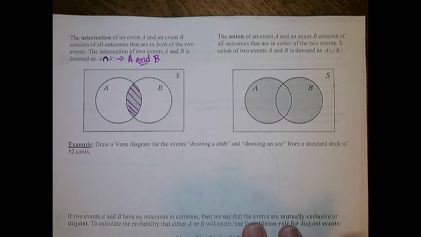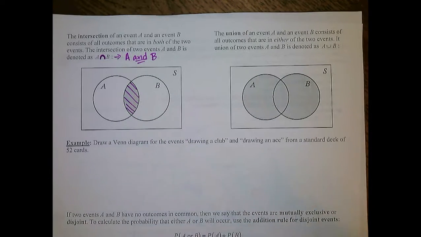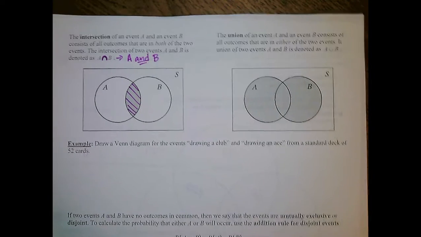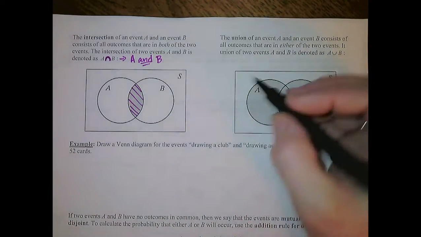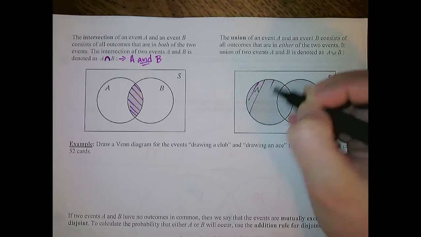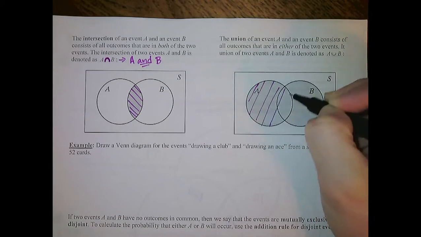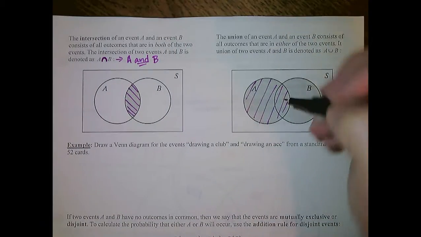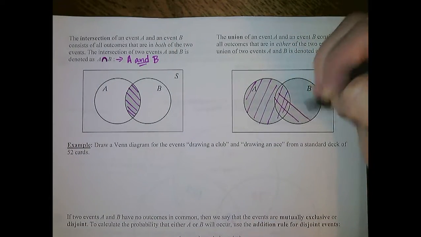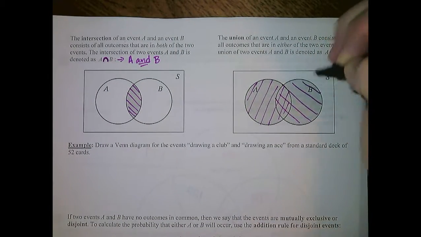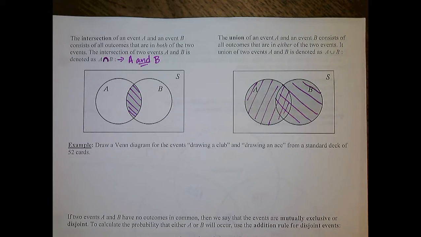The union of two events, A and B, consists of all of the outcomes that are in either of the two events. So if it's in event A or it's in event B, then we consider it part of the union. So notice that if we're looking at the union of two events, we're talking about everything that's in group A. So if it's in group A, it's in here, but it's also in that intersection. Or we're talking about everything that's in group B. So if it's in either one of the groups, then we say that it is in the union of those.